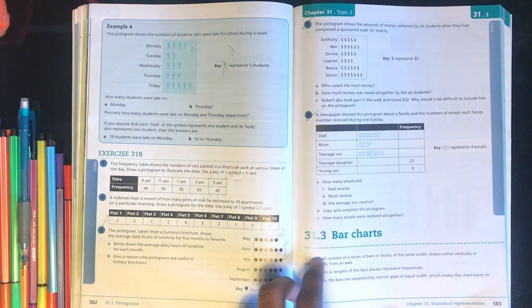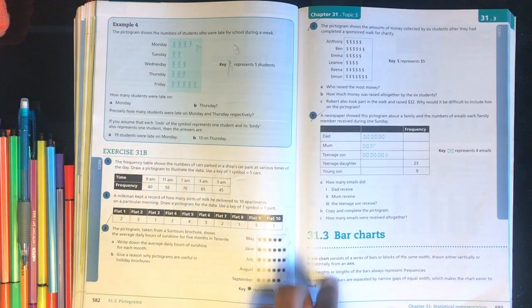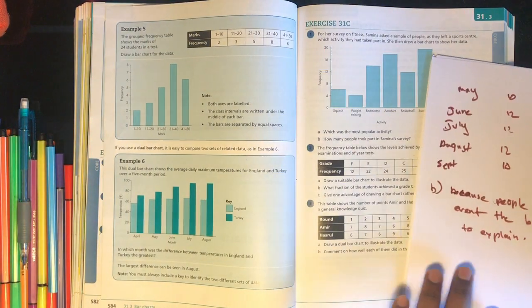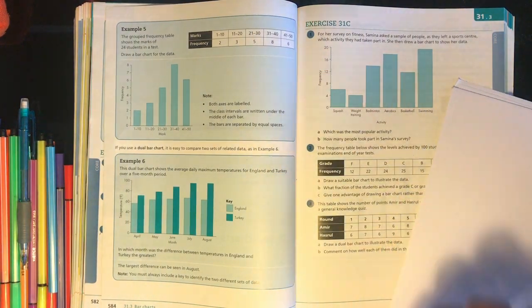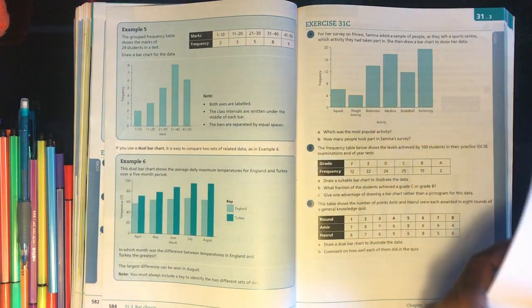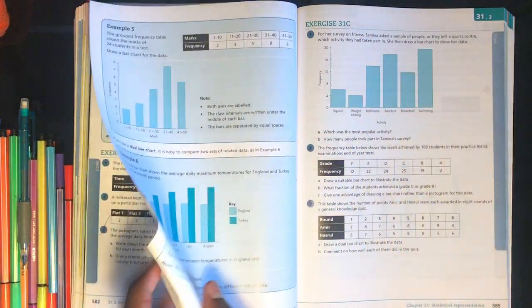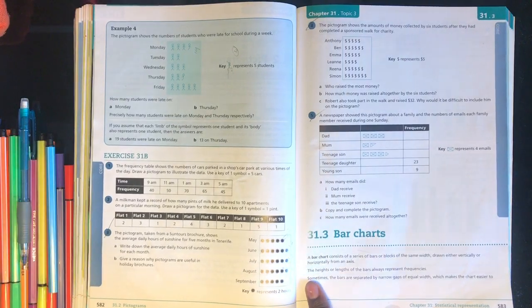Okay, so now we'll go to bar chart because it's quite fast, like we can go through. Okay, so bar chart. Now we're going to look at bar chart. Bar chart is actually much easier to do compared to the rest of them. Okay, oh my god, I'm panting already. Okay, so in bar chart, what's the difference of bar chart?